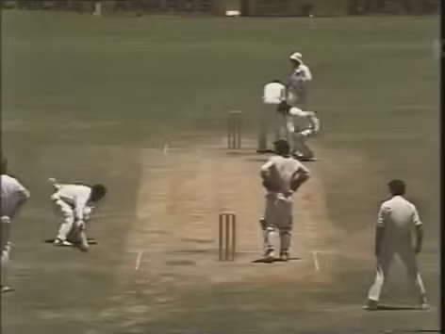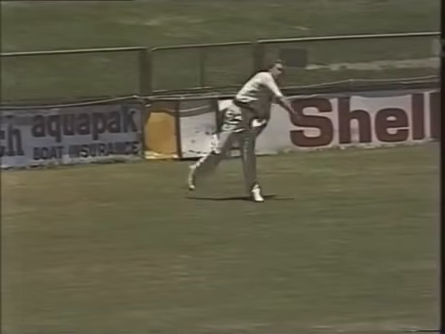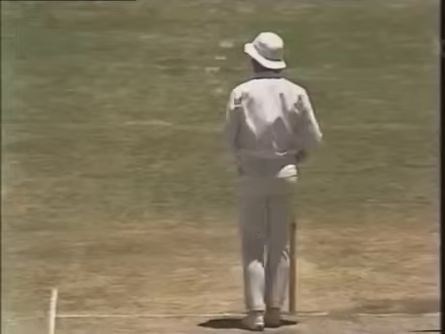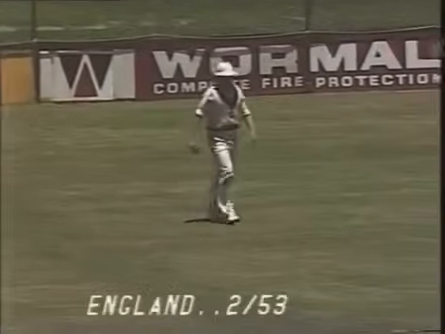He's found the wide open spaces this time on the onside. It's a sprawling dive, all in vain. And they've already turned for 2, coming back for 3 now, and a good chance here. Can they make it into 4? Yes, Brearley says yes, and they've all run 4. Just a ripple of applause there as the 50 came up. England now 2 for 53.